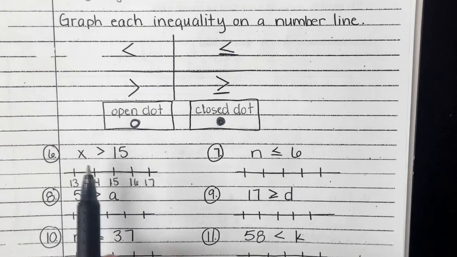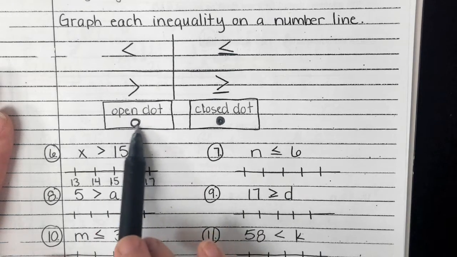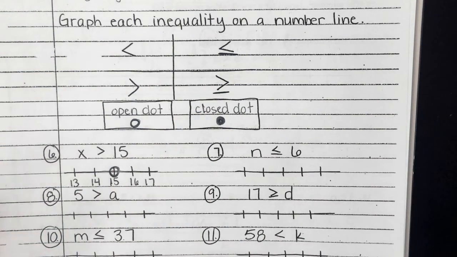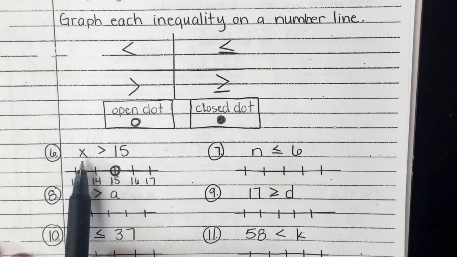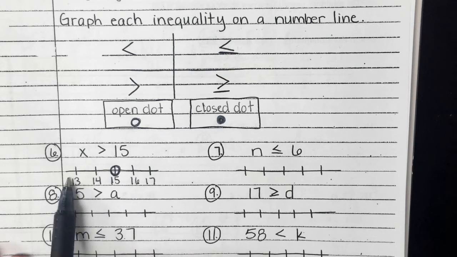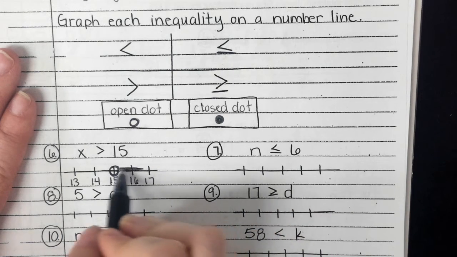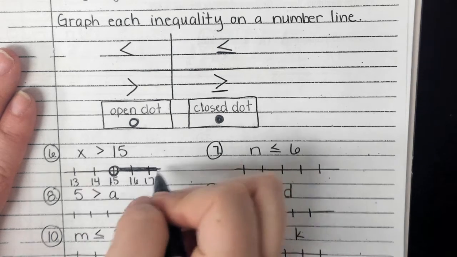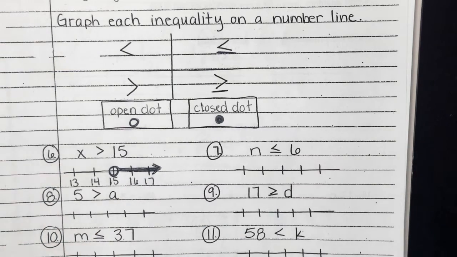All right, so again, we've already talked about this. This is the less than symbol. So what type of dot do I need? An open dot. So on 15, I'm going to draw an open circle. Okay. It says x is, this says greater than, I think I might have read it wrong a minute ago. X is greater than 15. So do I need to include 13 and 14? No, I need to include 15 and 16 though. So what we're going to do is we're going to make this part of the line darker. We're just going to kind of shade that in. And then it's going to go on forever and ever and ever, right? So I'm going to make sure to put an arrow at the end of that.